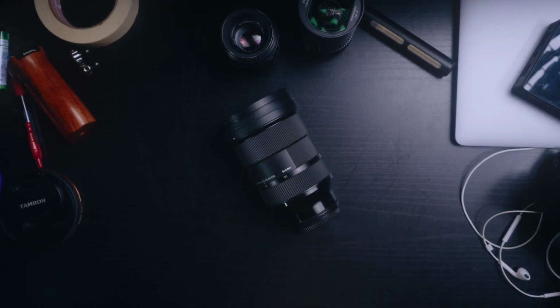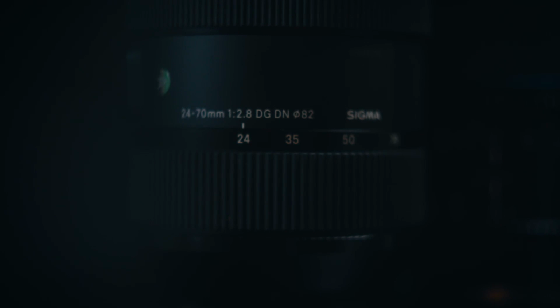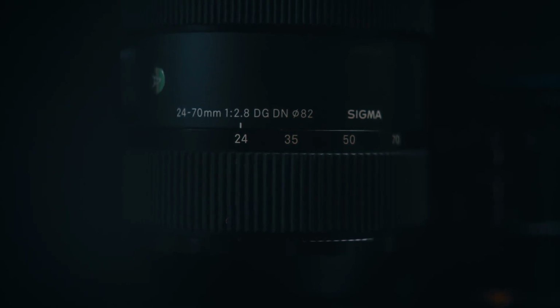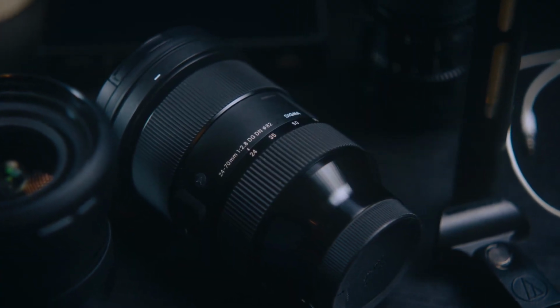Now, if you're like me and you're doing a lot of run and gun work, let's say you're doing a lot of social media work, product photography, recording events and things like that, I would recommend a standard zoom lens. This would be like what I have right here, the Sigma 24-70 f2.8. That is absolutely perfect for most people doing most types of work out there. If you're not quite sure what you need, this is the lens I would recommend, the Sigma 24-70 f2.8.